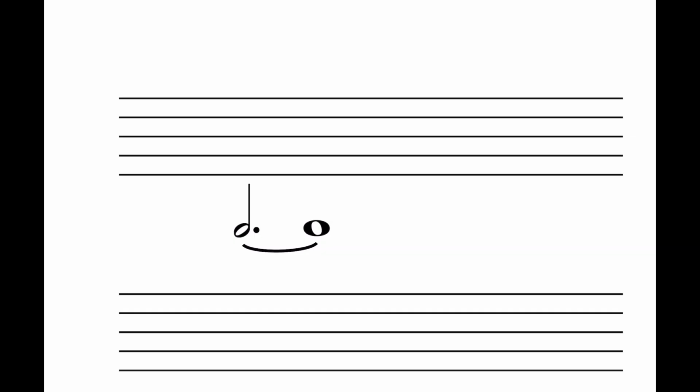Today we're talking about ties. In music, a tie is a way that we can extend a note by using a curved line to connect two of the same pitch together. Here you can see we have a dotted half note connected to a whole note. This means that we would hold this note for 7 beats without stopping and restarting.